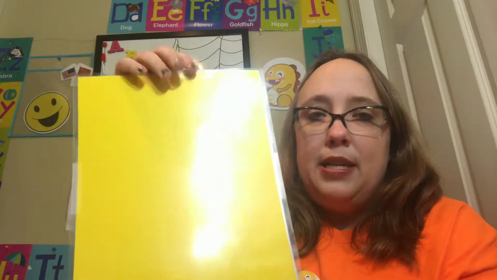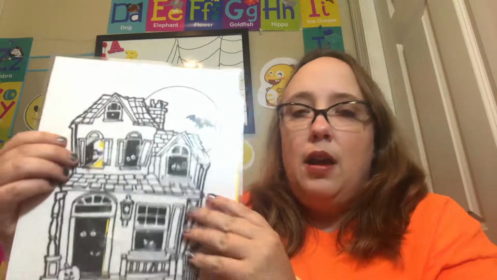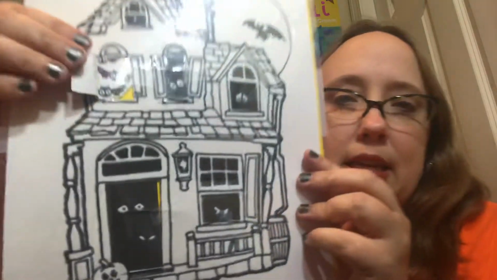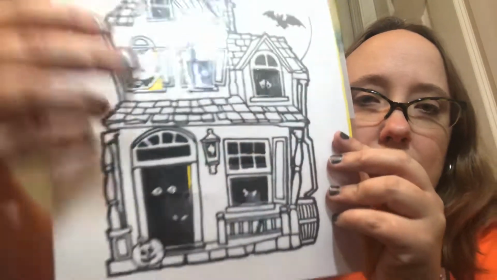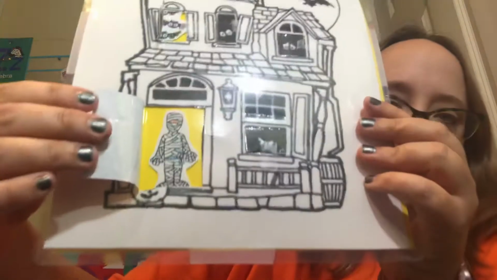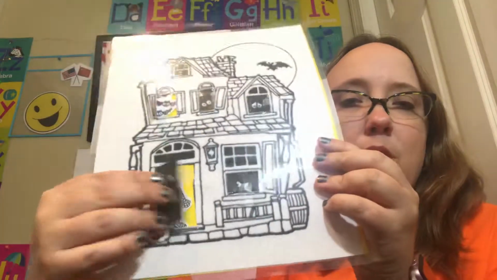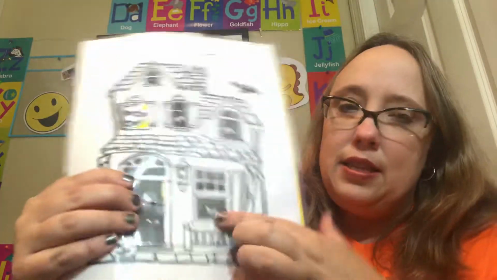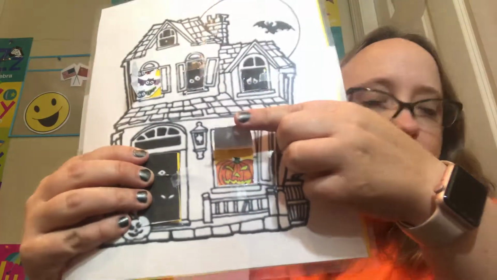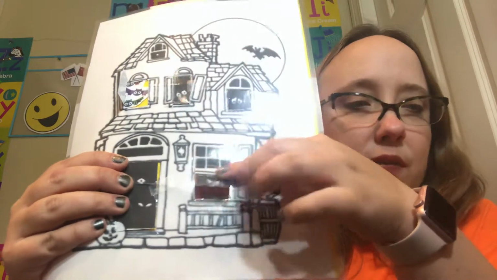On the back, so I laminated that. On the back, I laminated a yellow piece of paper that I had. And so basically, when the student does a good job, they get to open a door or open a window. And behind each one, there's a different Halloween picture. So I have bats, I have a mummy. And so you can open each one of these and there's a different little picture. I have them taped so that they'll stay shut. But it gives a little added complexity for them.